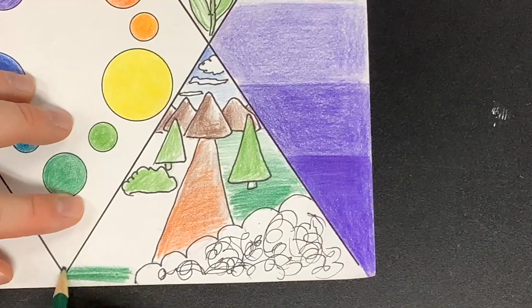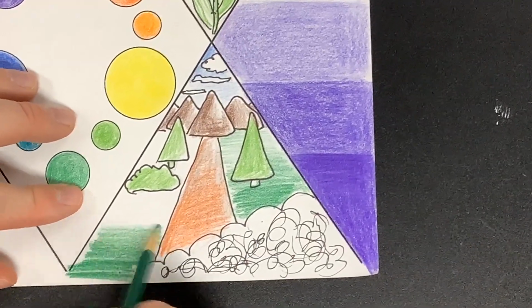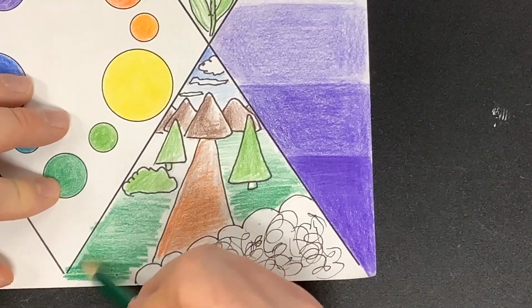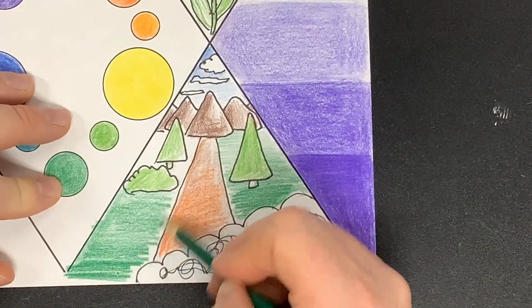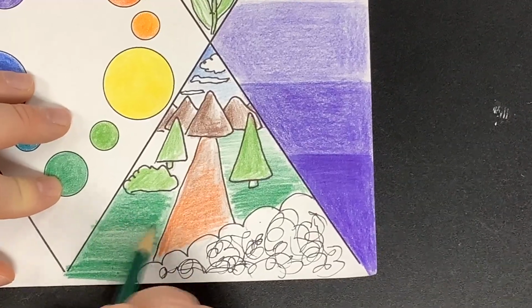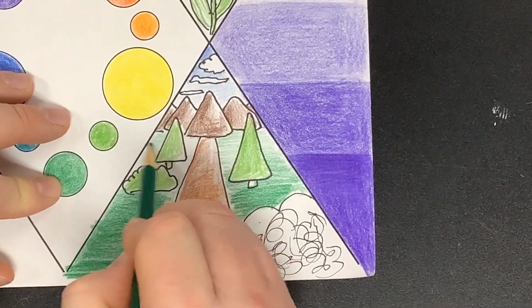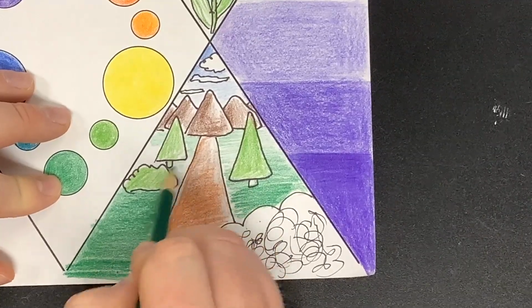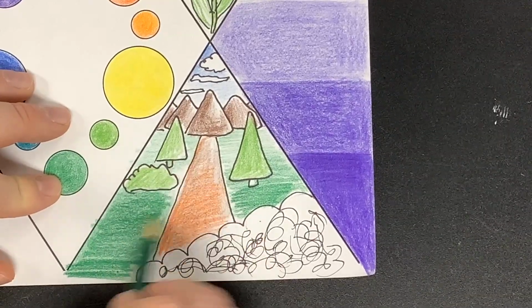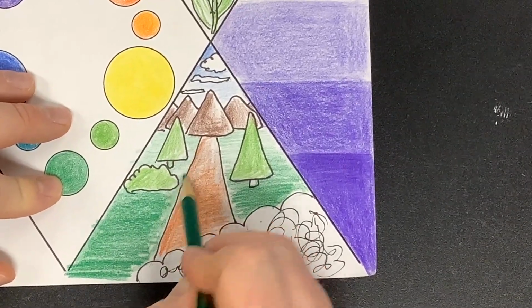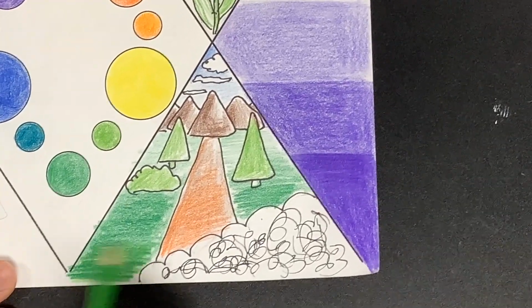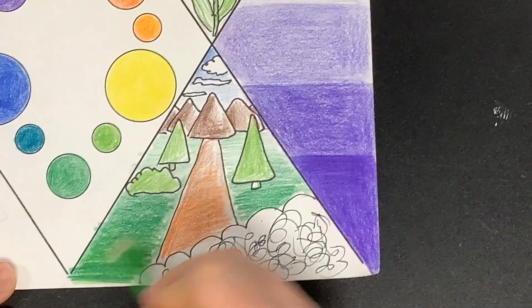Down here, I'll start off heavy and then get lighter as we go back. I'll put some yellow green down here in the foreground to make it really vibrant.